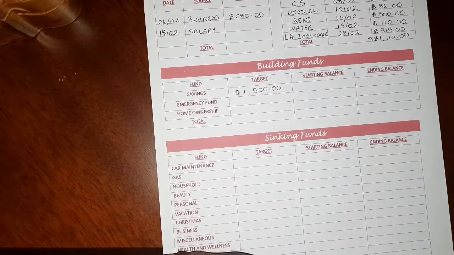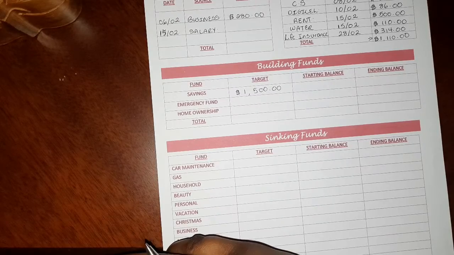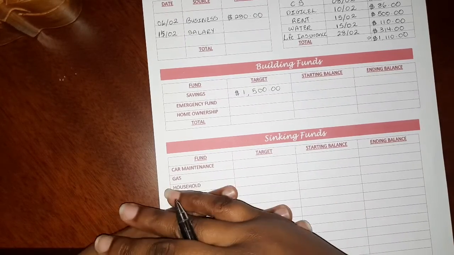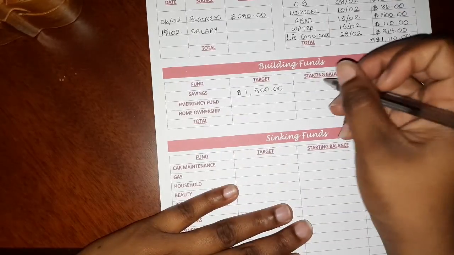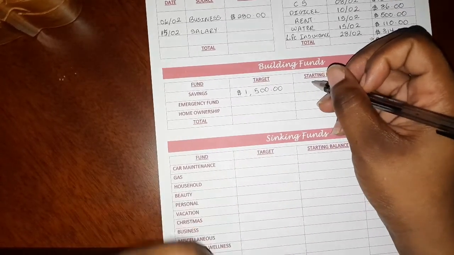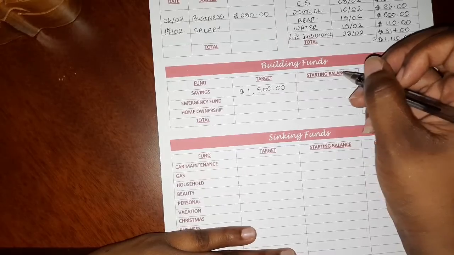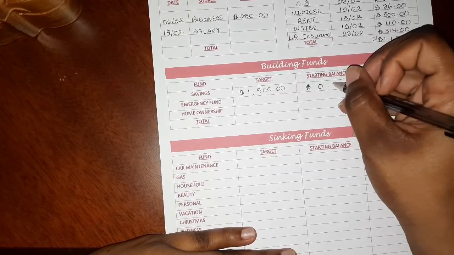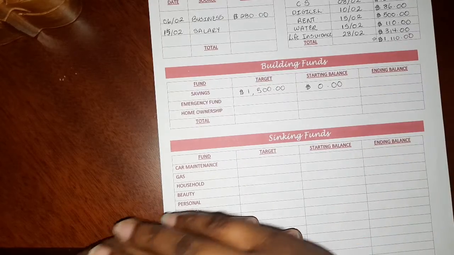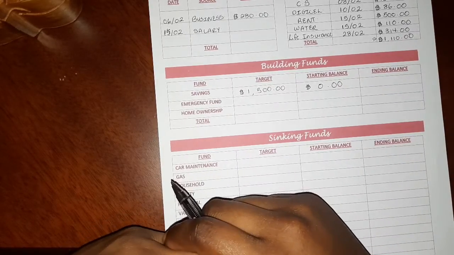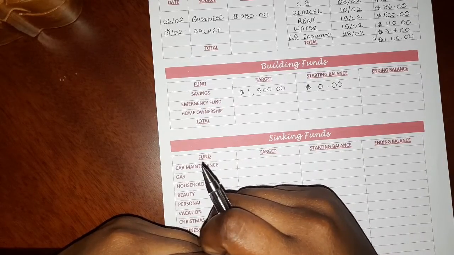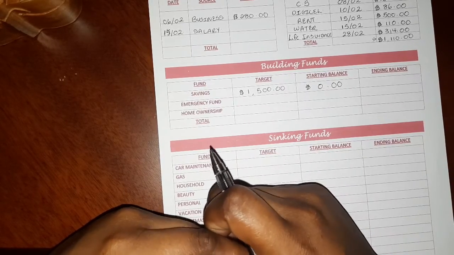Sorry about that, guys. I don't know what happened there just now, but my equipment basically shut down, so I had to restart. And my starting balance at the 1st of February 2021 is $0. And this is not exactly what I have in savings on my account, but this is what I would have had in my envelope. And we're basically starting from zero, starting from scratch.